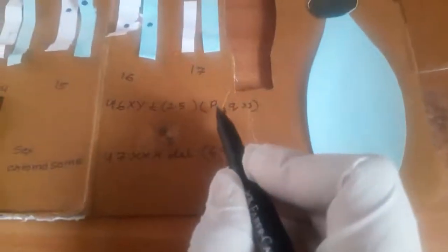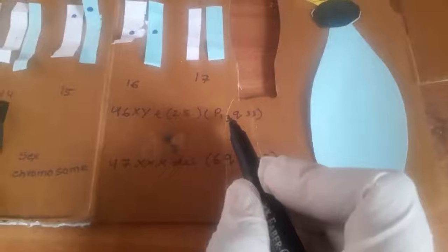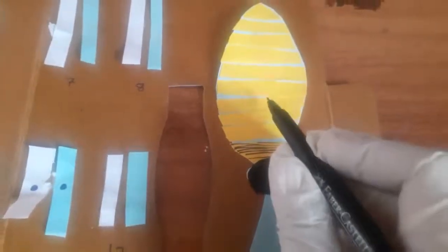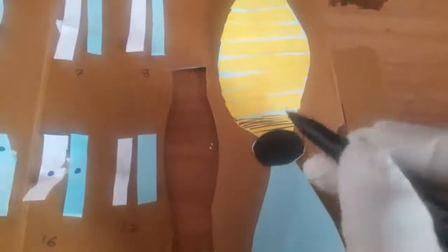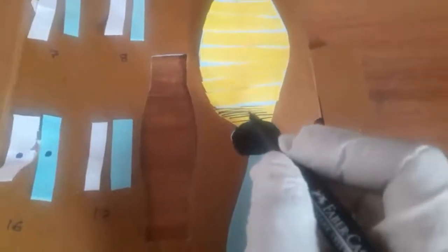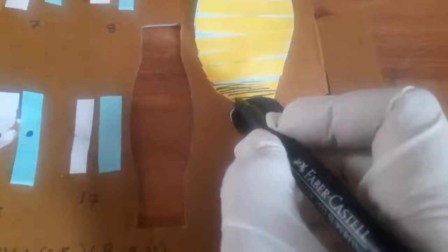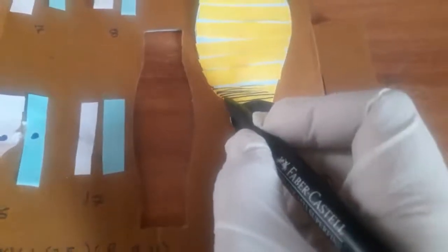So this shows region 1, banding 3. This is region 1, 2, 3, 4, 5, 6. The yellow spot shows the region, and the banding within the region, band 3. Within region band 3, that is first band, second band, and third band.